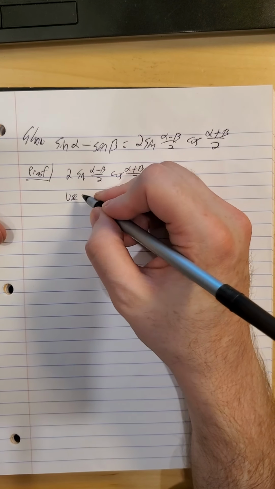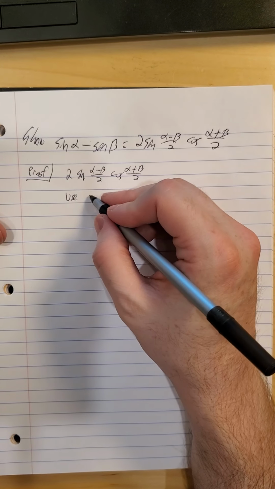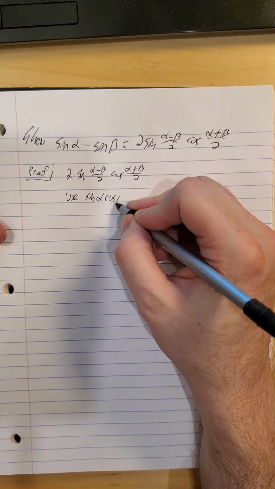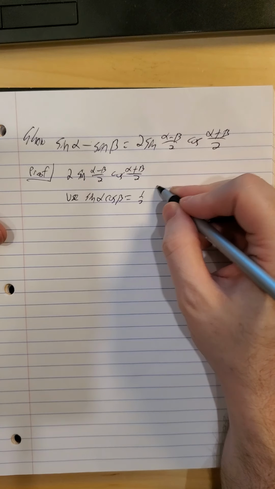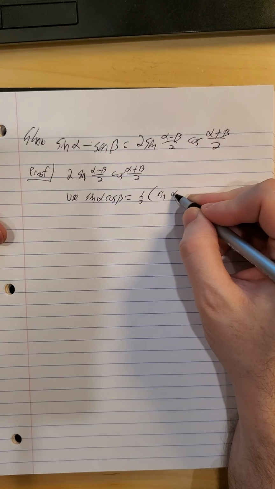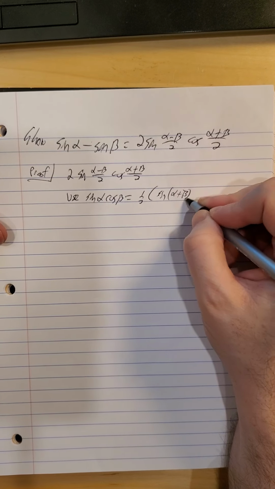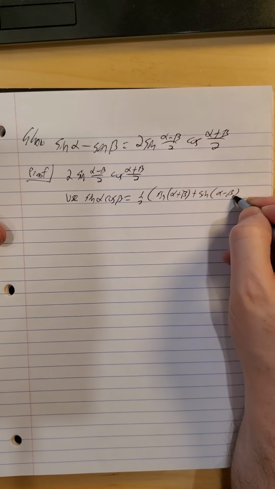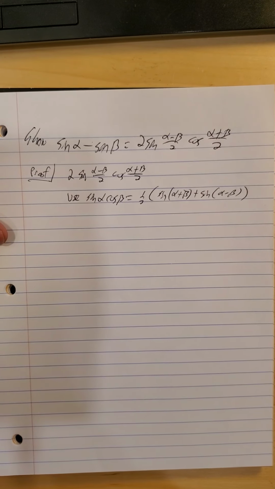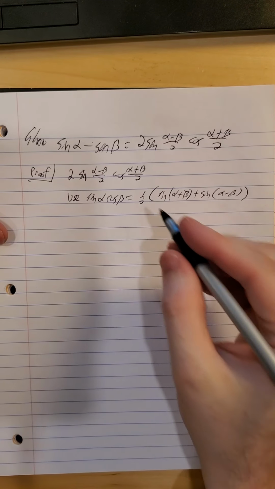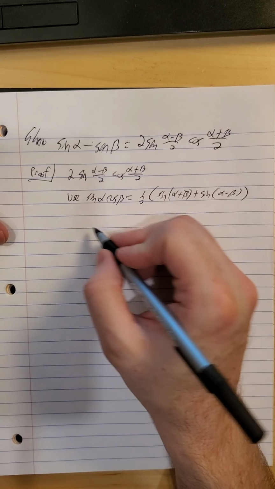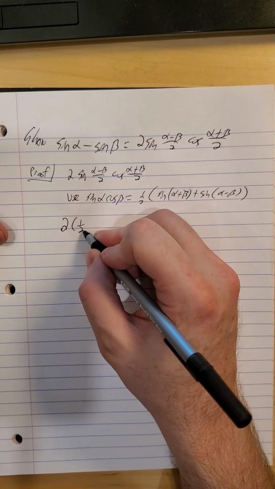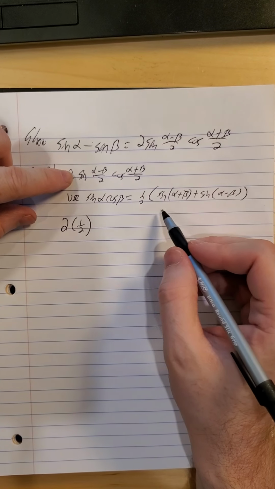A little hint here, you're going to use that sine alpha cosine beta identity from before, half of sine alpha plus beta, so sine of alpha minus beta. So then we have 2 times 1/2. Those are going to cancel each other out.